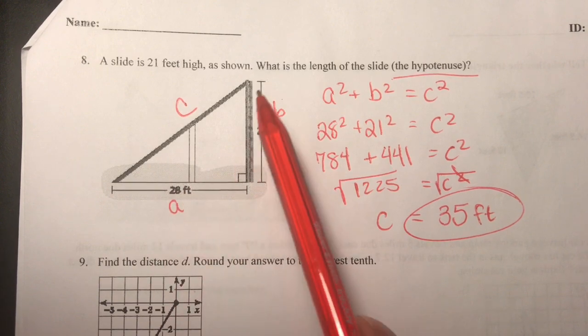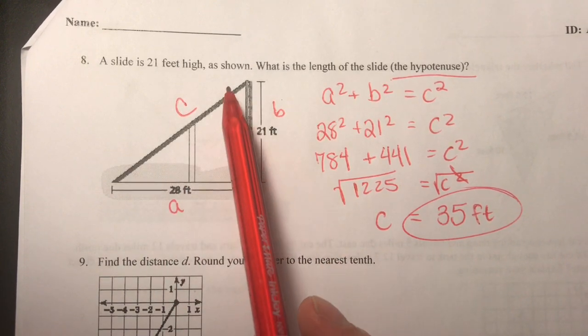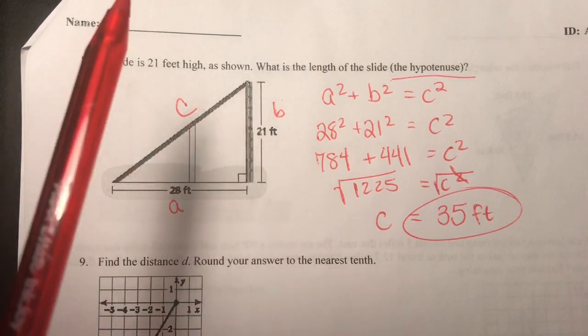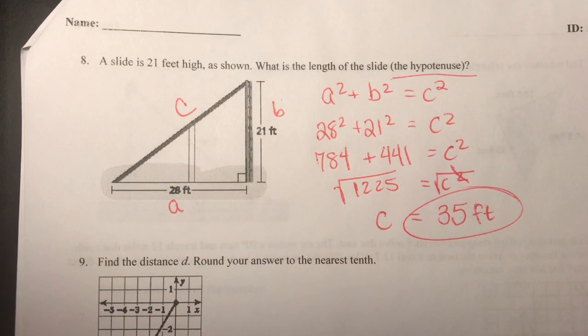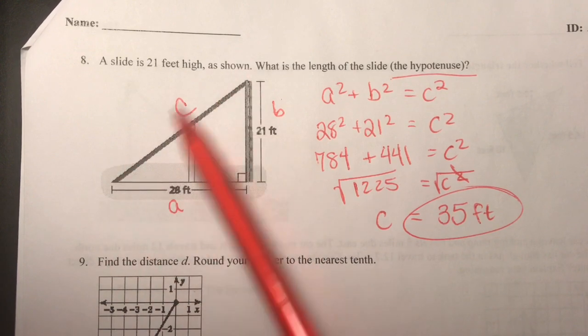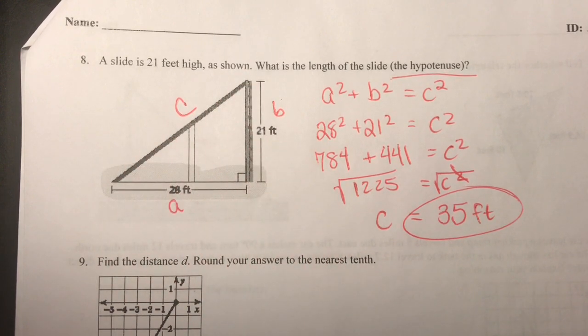That's 28 and that's 21. So even if I took the ladder and knocked it down, a slide of 65 would be so big that it would overtake both of these. So this number can't be any bigger than both of these put together. And it's not. It's 35. So my answer makes sense.